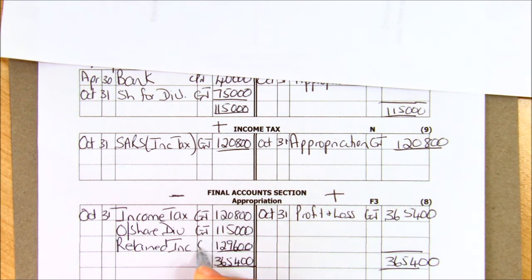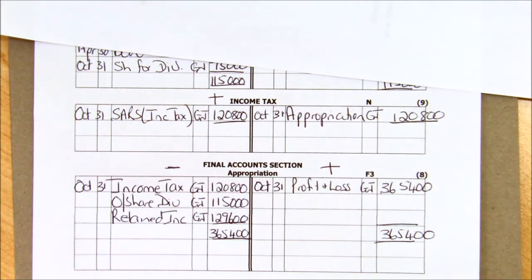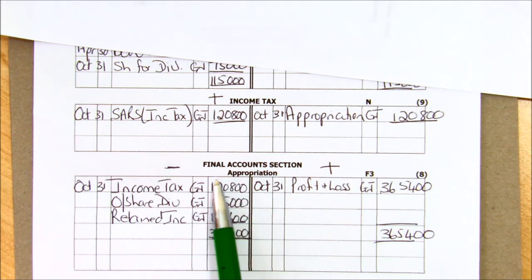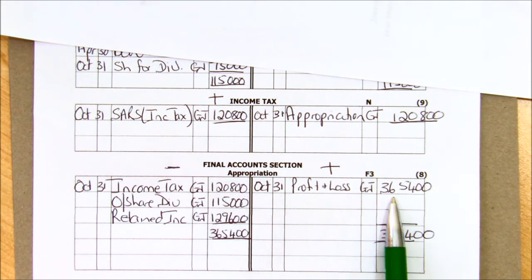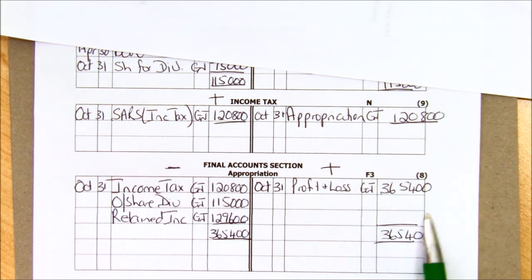And what that means is in this business, they are retaining some of their profit, which will carry them on into next year. Now, it is possible that they might pay out tax and dividends of more profit than they've got, but in that case they would have had to have retained income, and so they would be subsidizing by bringing in here some of the retained income.